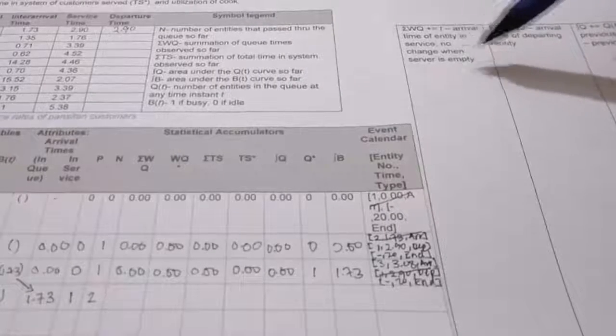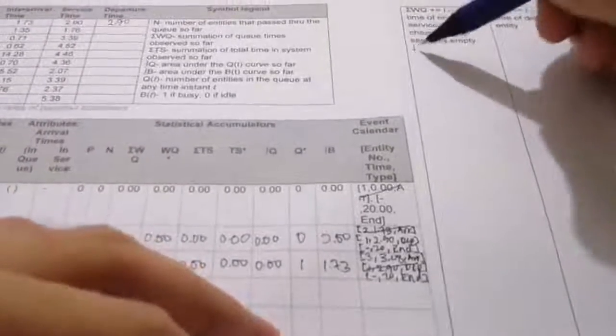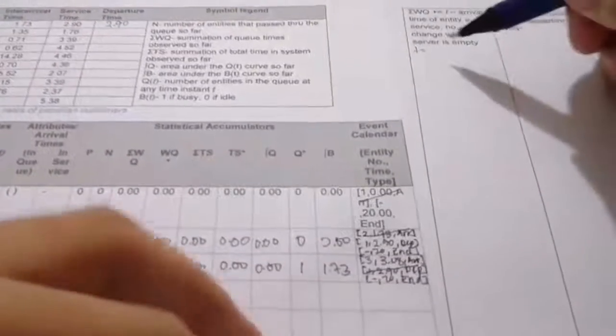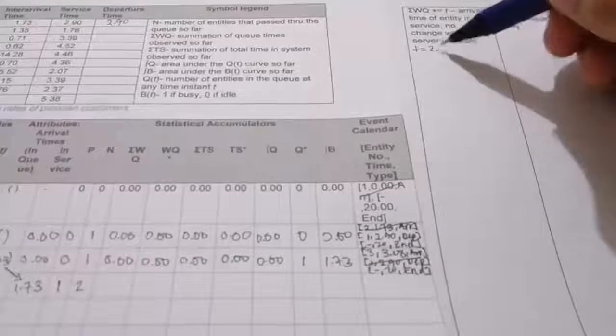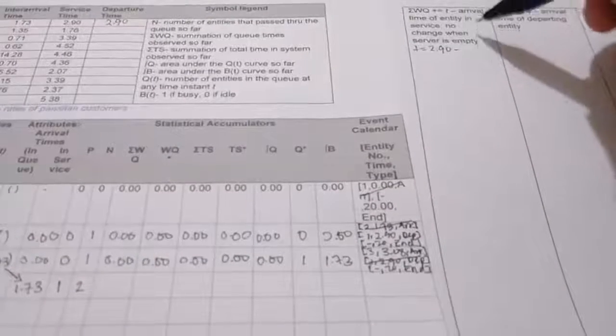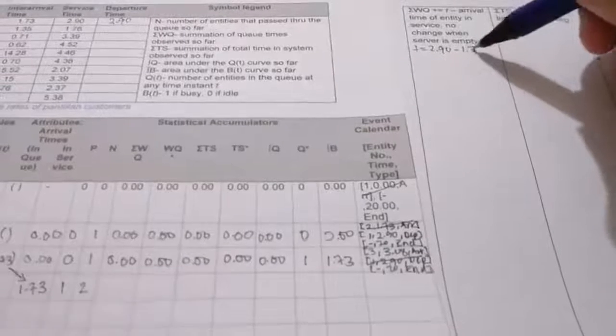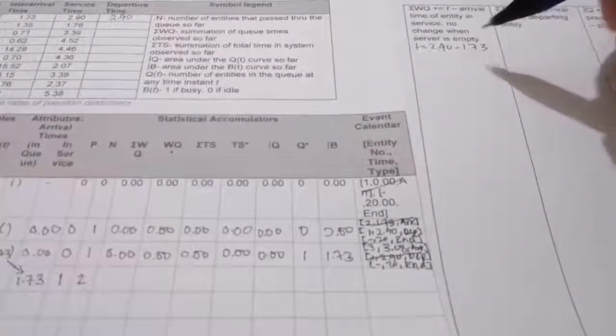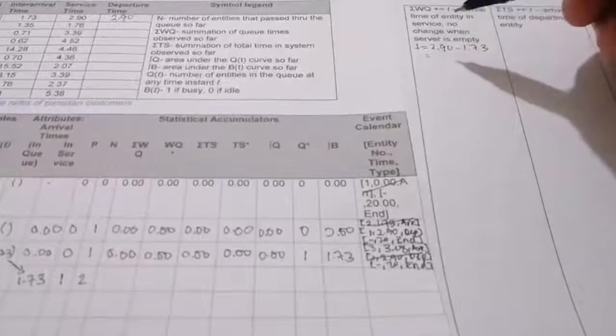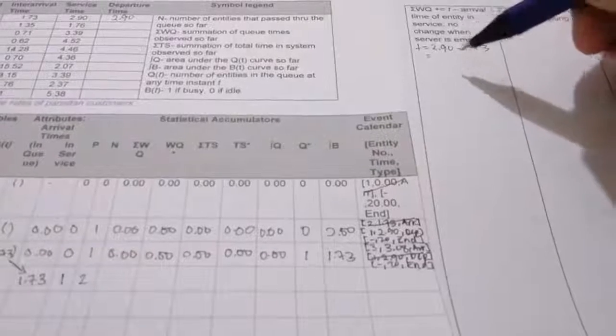No change when server is empty. So, okay. Plus equals, the current time is 2.90 minus the arrival time of entity in service, which is 1.73. So, the value now is 1.17.